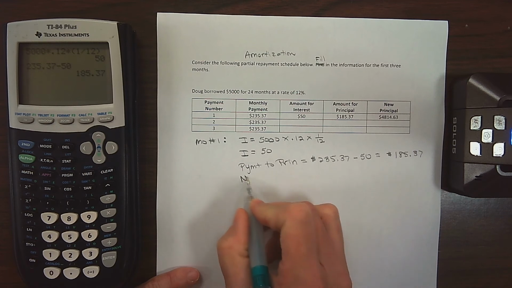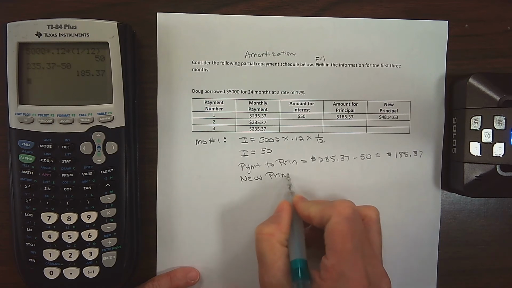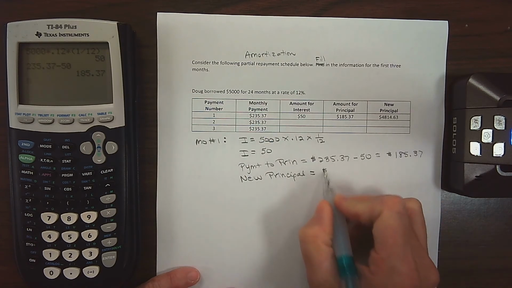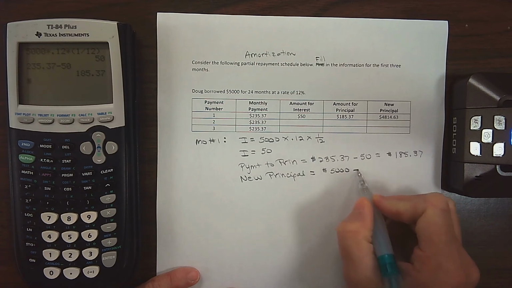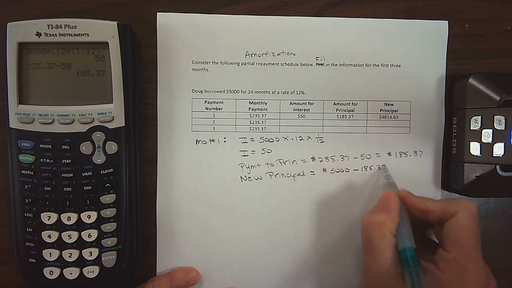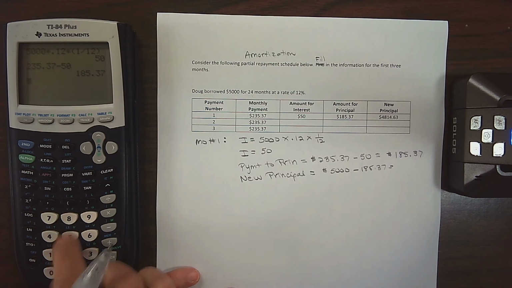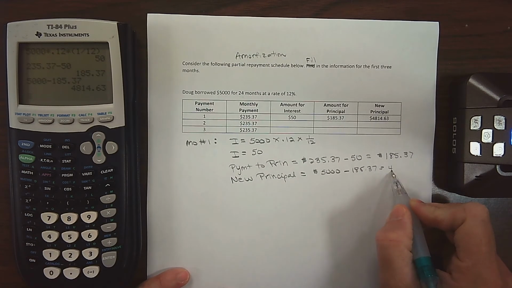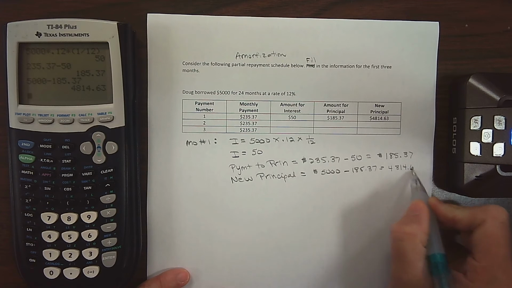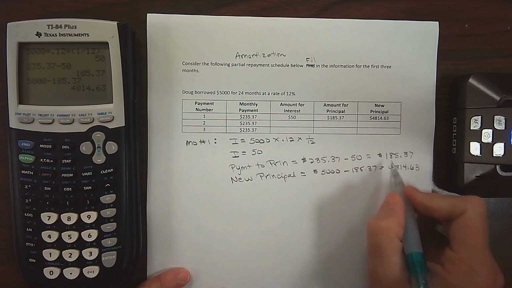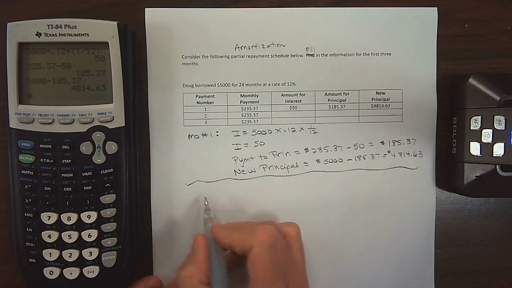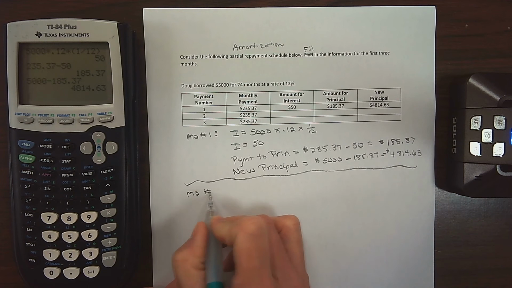And lastly, to get your new balance or new principal, they took what our balance was, the $5,000, and subtracted the $185.37, and we'll check that calculation. 5,000 minus 185.37 gives me $4,814.63, again, as we see listed up here. So that's for month one. Let's go through the same process looking at month number 2.